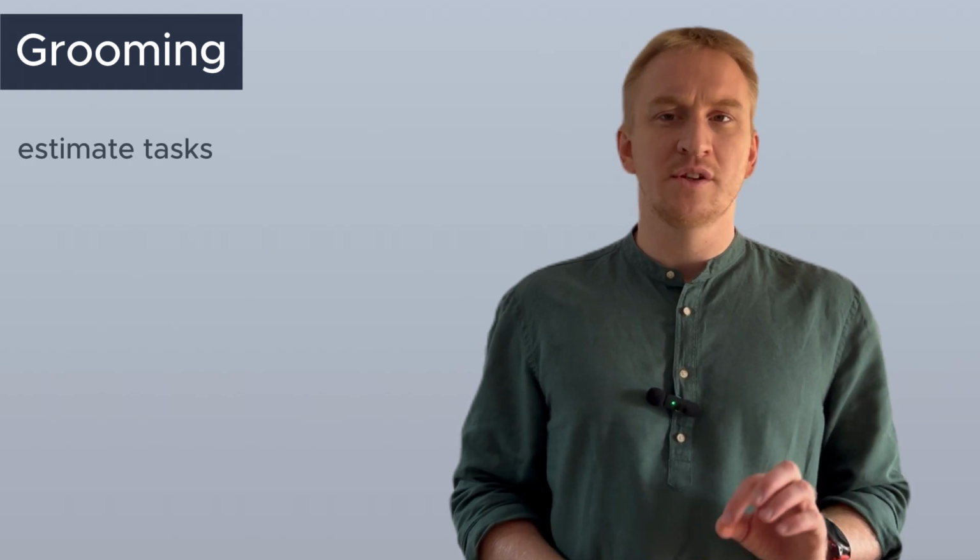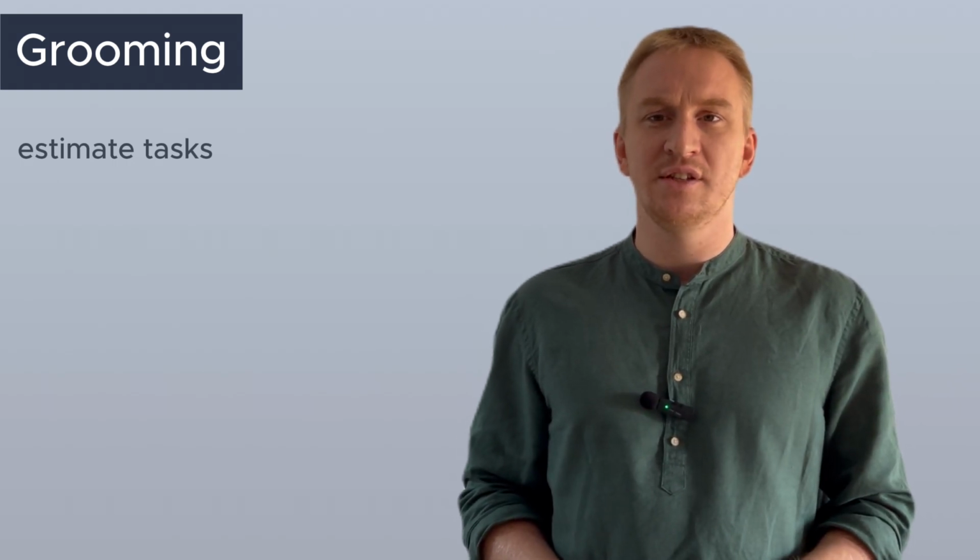The next ceremony is grooming. Grooming is a call during which a team goes through requirements of tasks and estimates them. The main goal of the call is to make sure tasks have all requirements and they are clear to all team members. The team can see no concerns and, as a final result, can estimate the task, for example, in story points or hours. Well, estimation in hours is pretty straightforward. You just estimate how many hours a team would need to complete a task, while story points is a new terminology that I will explain in just 1 minute.